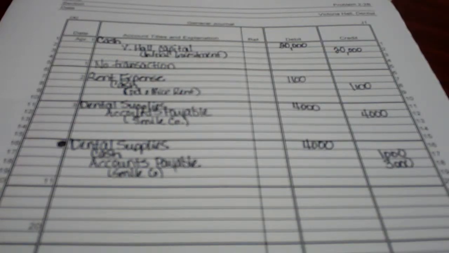I hope that this part of the information of journalizing has helped you. Stay tuned and go to the next video on how to take this information in the journal to the trial balance.